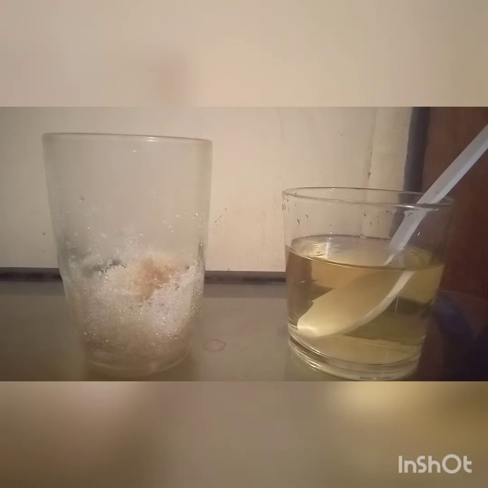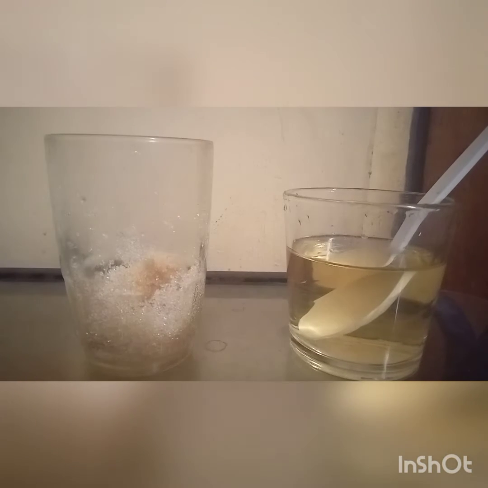As you can see, the sugar dissolves in a glass of water and produces an unsaturated sugar solution. And the color is lighter than saturated and supersaturated.